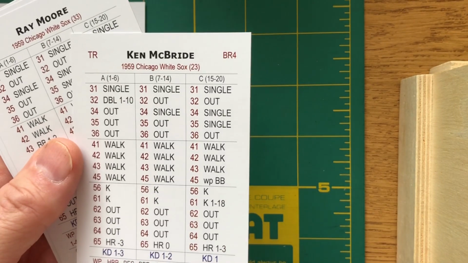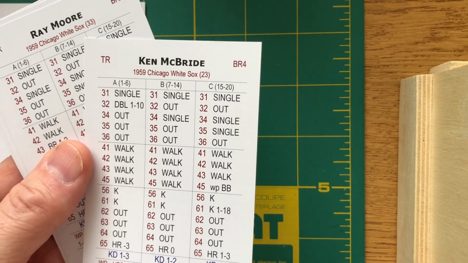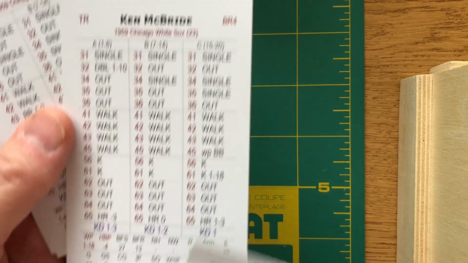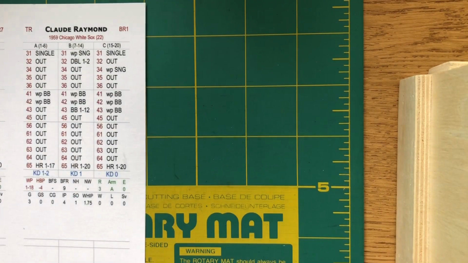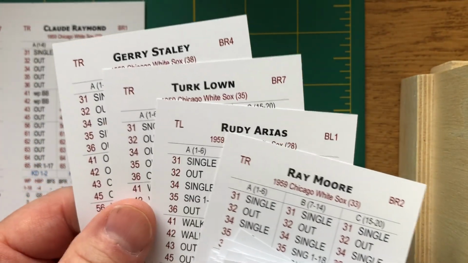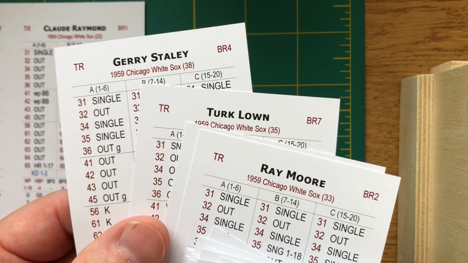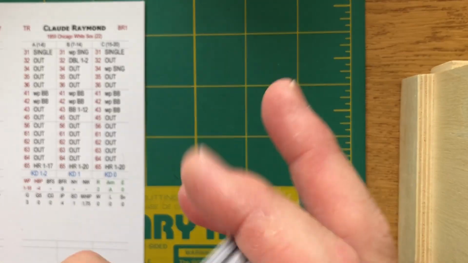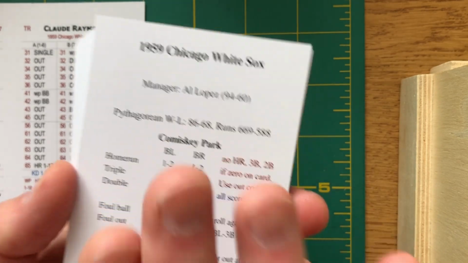He did not pitch too much, but he was on the World Series roster. I don't know if that made a difference, but 23 innings to 4 innings for Claude Ramon. Ray Moore, Rudy Arias, Turk Lown, and Jerry Staley. Those are the pitchers that you get in the carded version.